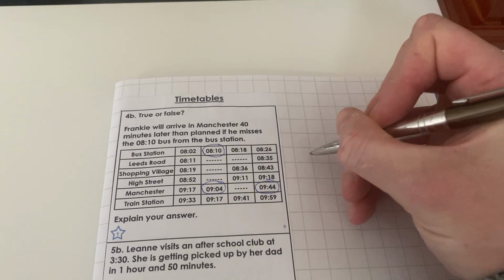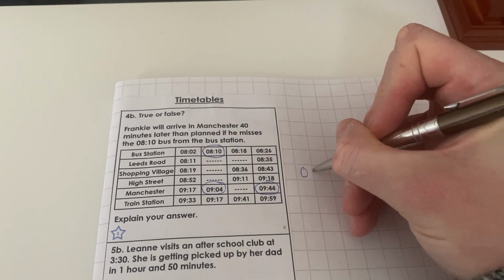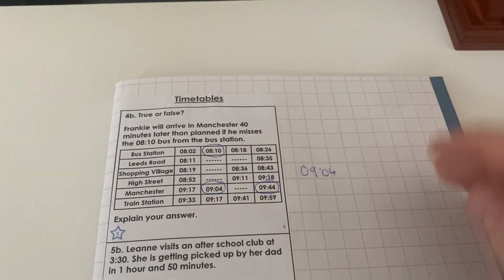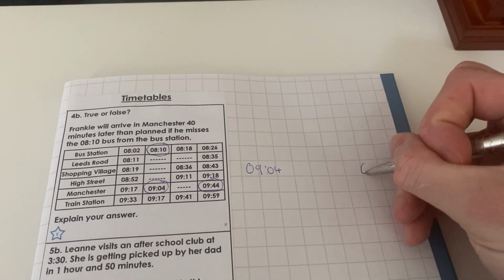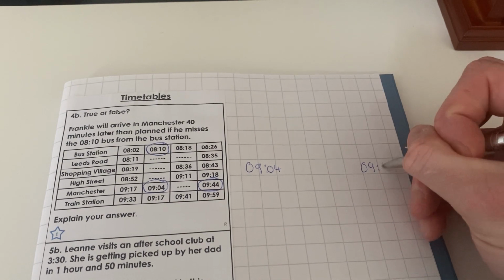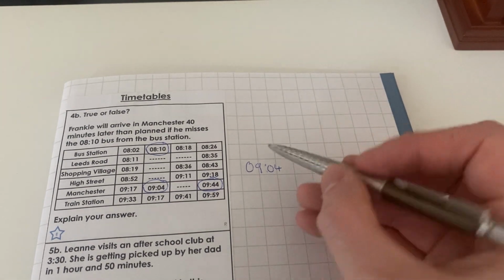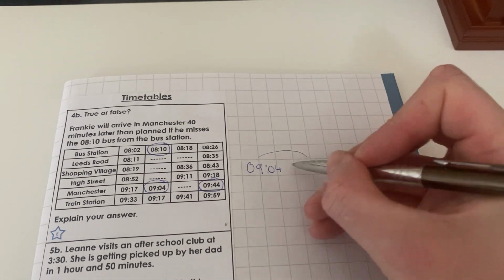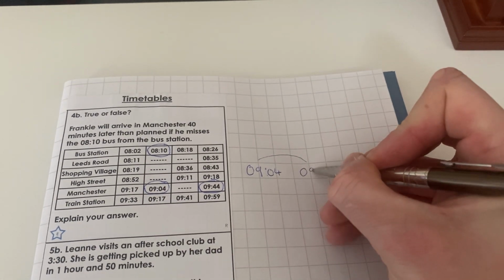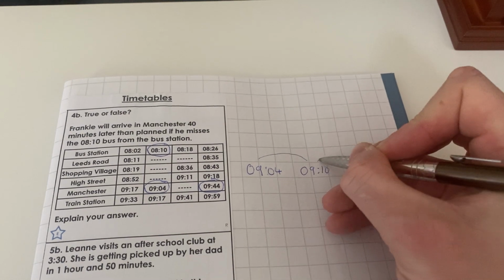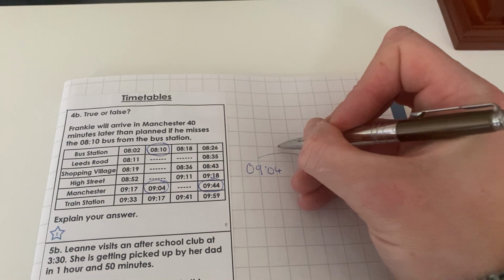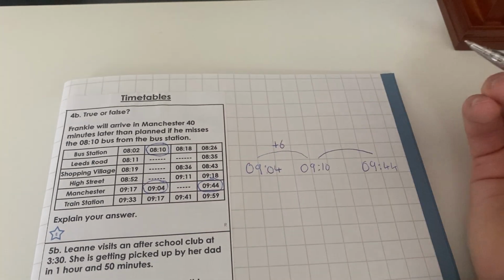So we've got to see if there's a 40 minute difference. So we can tell if we were to draw a number line to support us. From 09:04, if we were to count to the next multiple of 10, which would be 10, so we're going 09:04 to 09:10. That would take 6 minutes.